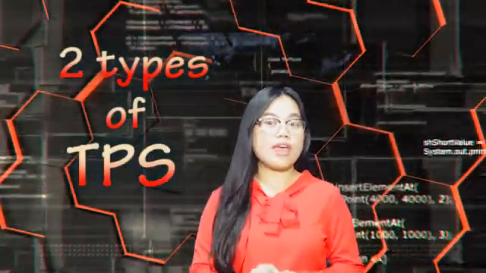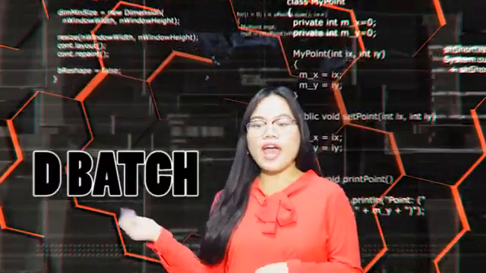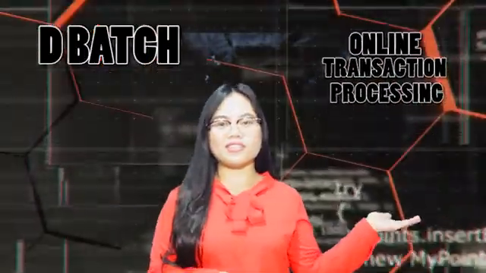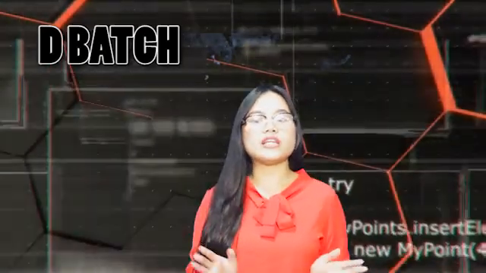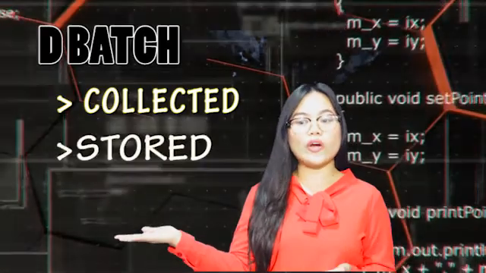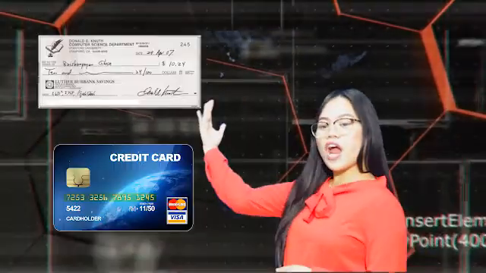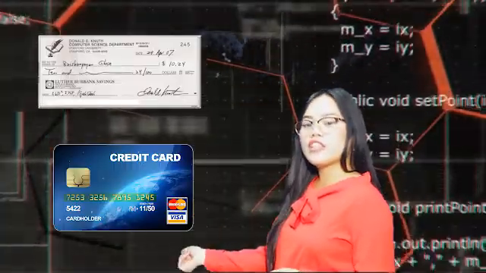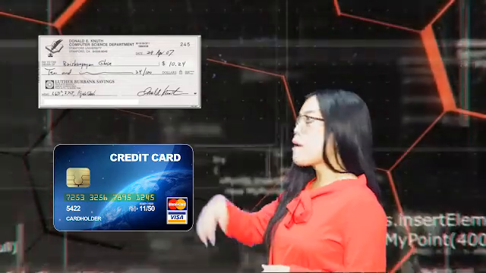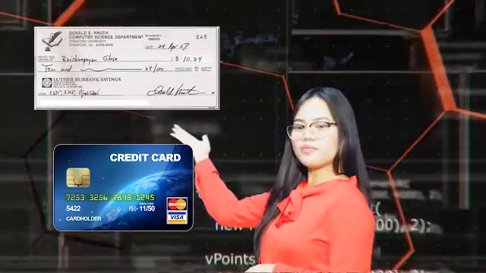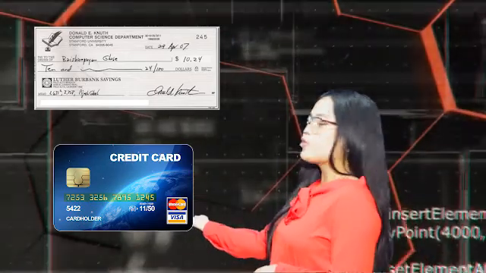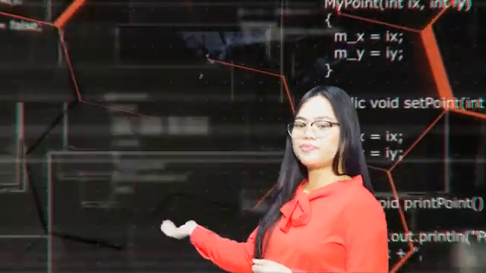There are two types of TPS. We have batch processing and online transaction processing. Batch processing is where information is collected and stored as a batch but not processed immediately. Here are examples of transactions that use batch: payment by check and credit card transactions.